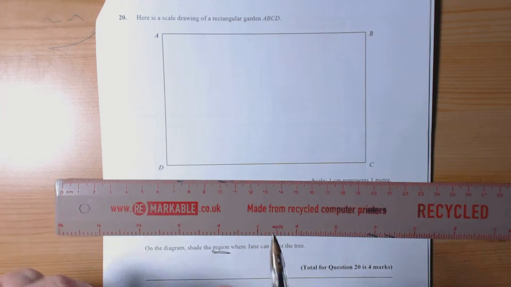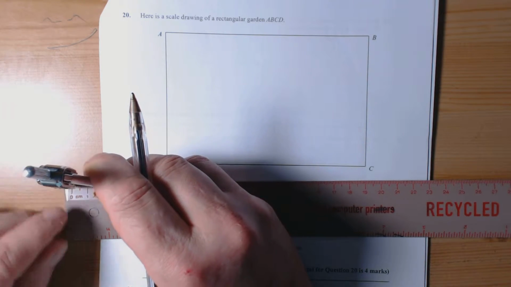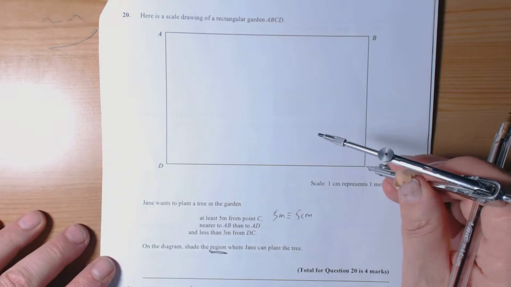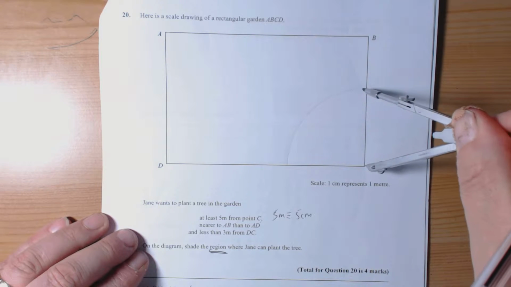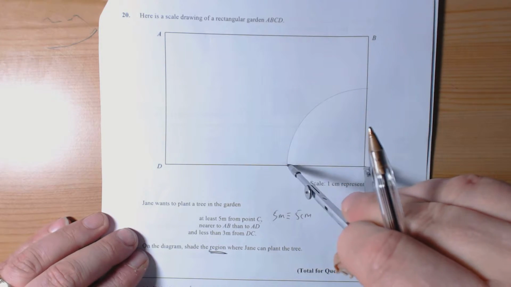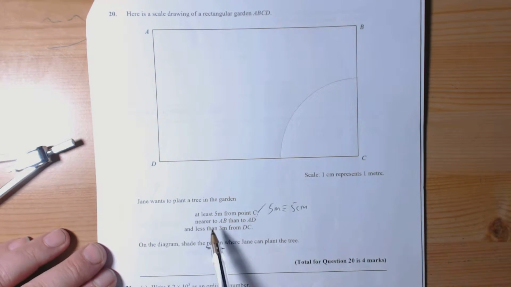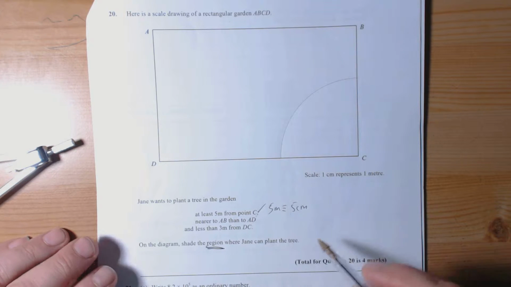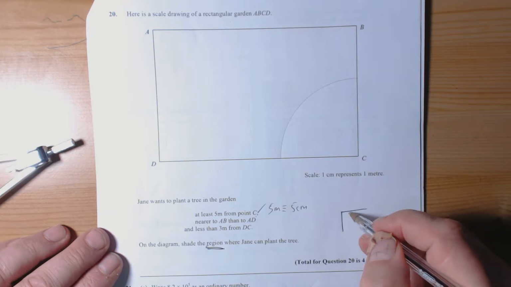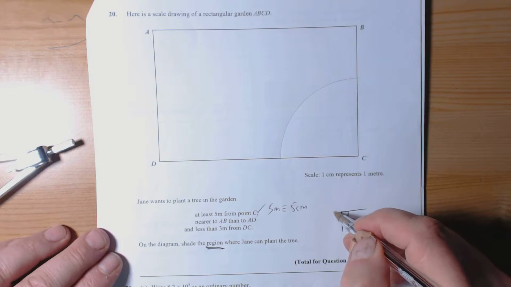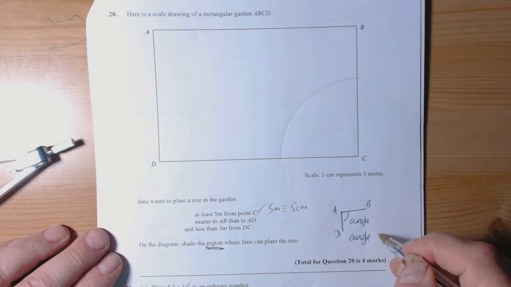So we get our ruler, put our compasses open at 5 centimetres, and it's from the point C, so hold our compasses really carefully to keep the accuracy. So that'll be our C bit, done that, so tick each bit as you do it. Nearer to AB than to AD, so AB is a line like that, AD is a line like that. That creates an angle, ABD, so therefore we need an angle bisector.